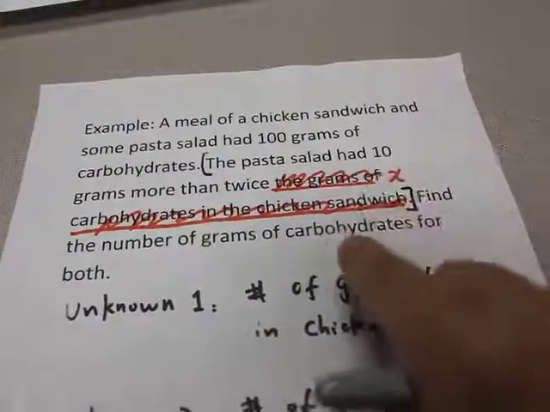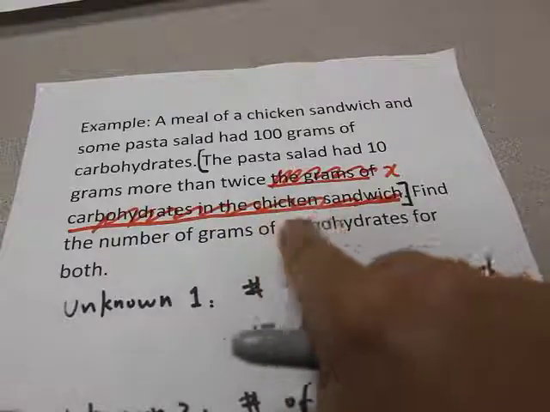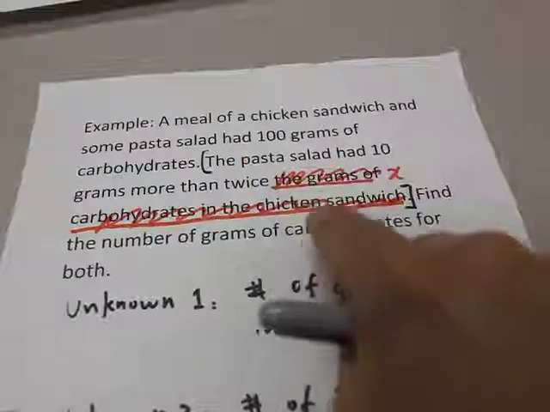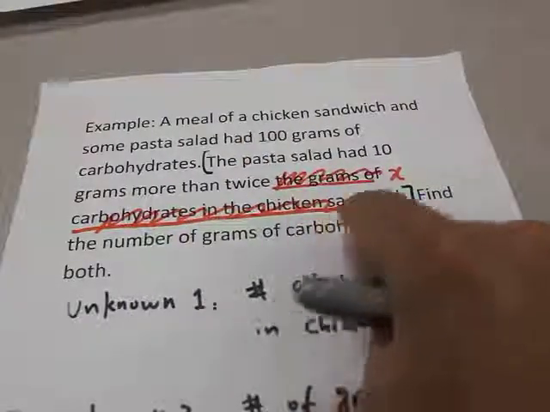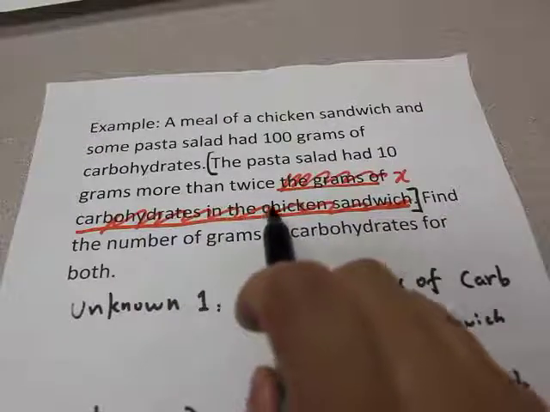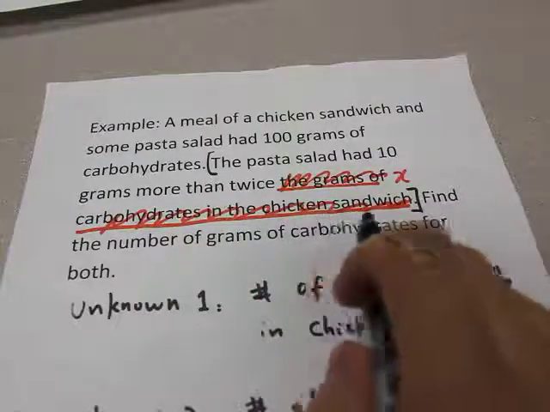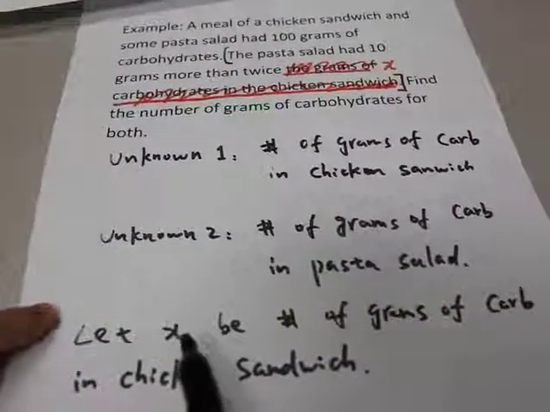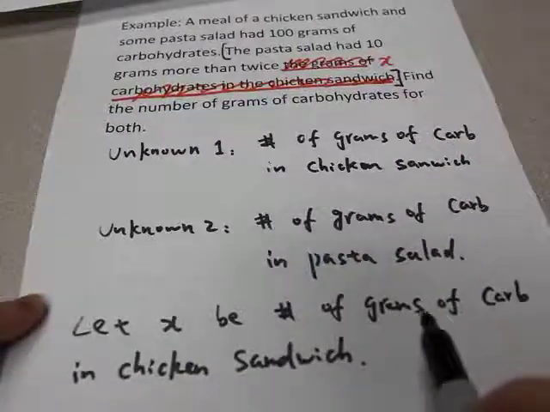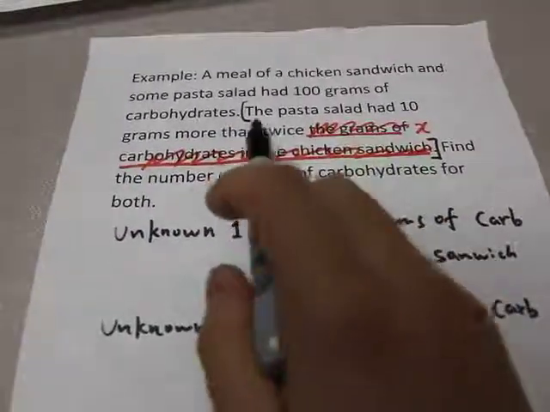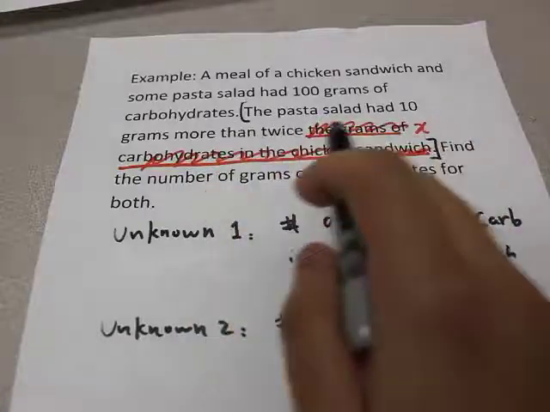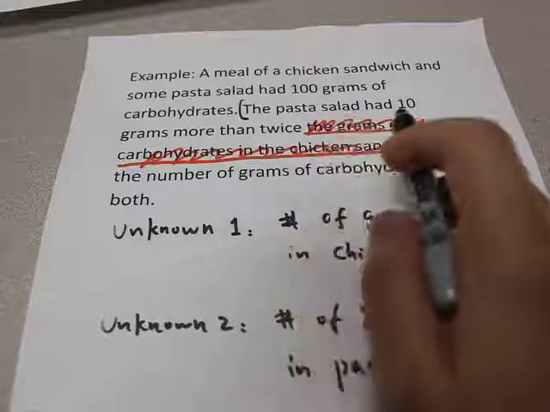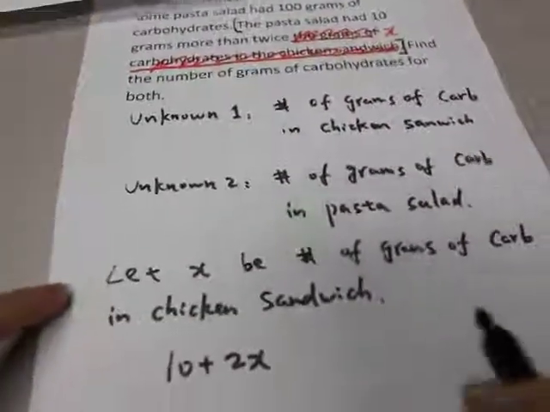And you just look at which term appears at the end of this sentence, and we're gonna let that term be x. So here, since chicken sandwich appears at the end of this sentence, that's why we let x be the number of carbohydrates in chicken sandwich. Therefore, by following this sentence, the number of carbohydrates in pasta salad is gonna be 10 plus 2x, right?